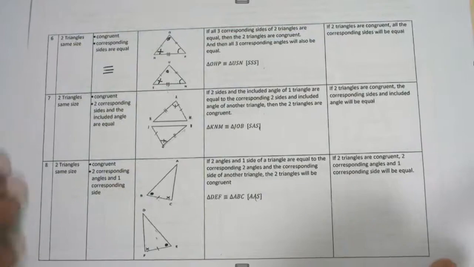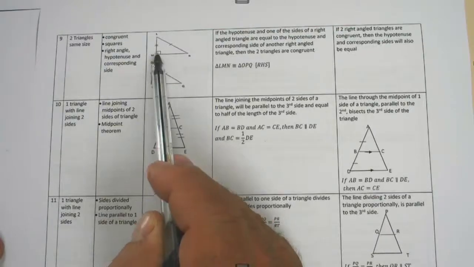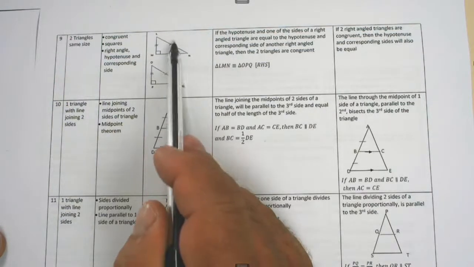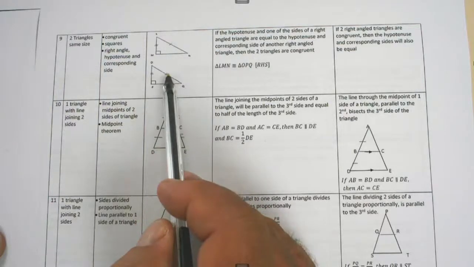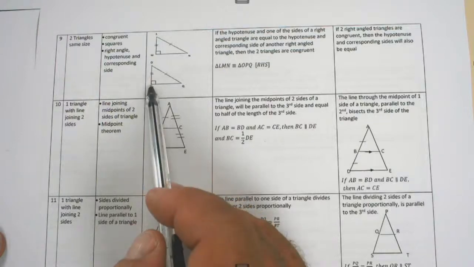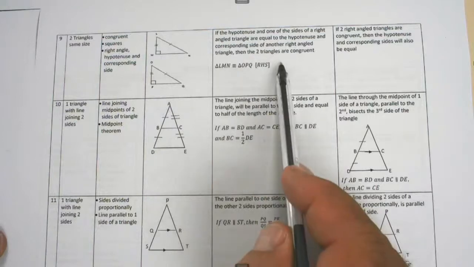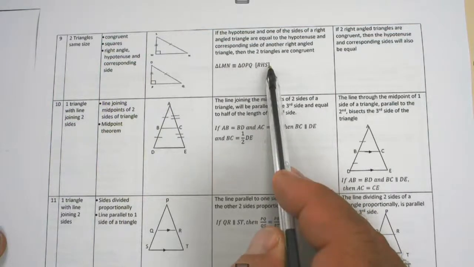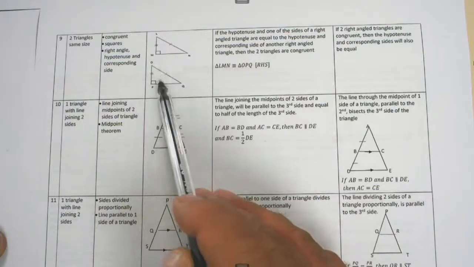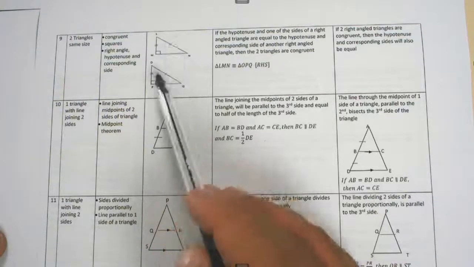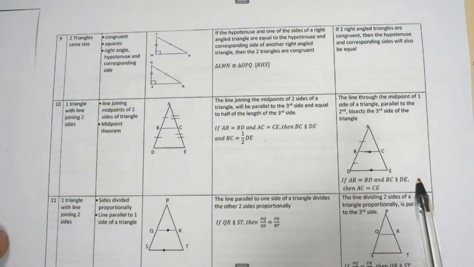Right, the fourth case of congruency is right angle, hypotenuse, and side. If the right angle of one triangle is equal to the right angle of another, if the hypotenuse of one triangle is equal to the hypotenuse of another, and if one side of a triangle is equal to one side of another, then the two triangles are congruent, and the case of congruency is right angle, hypotenuse, and side. If that case exists, then the two triangles will be identical. That means all three sides of one are equal to all three sides of the other, and the corresponding angles of one are equal to the corresponding angles of another.